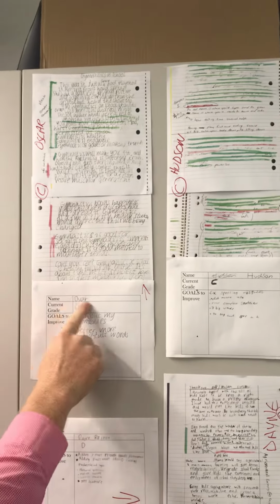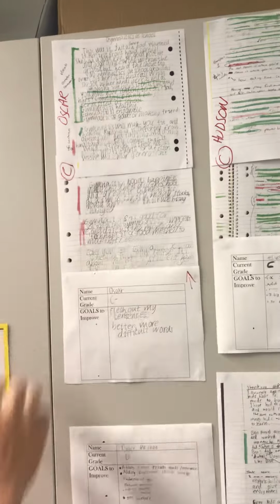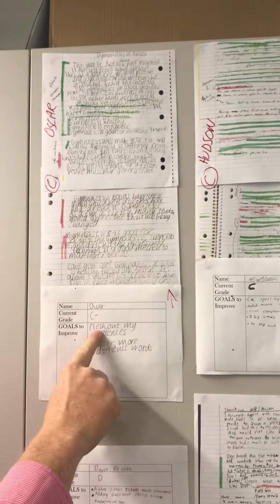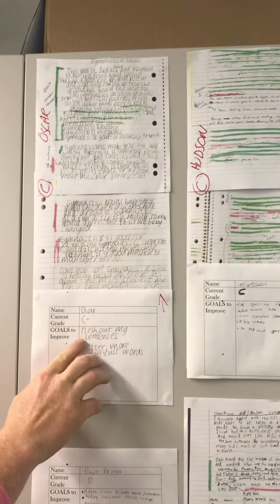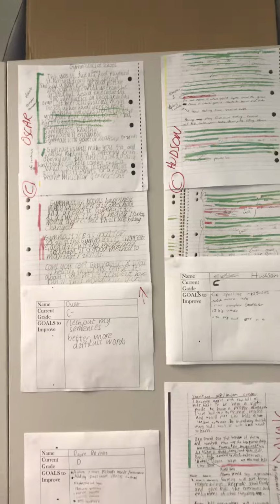So Oscar, he has set some goals. His current grade for this, based on our guide to making judgments, was a C-. So our goals here were to flesh out his sentences and use better, more difficult words. That's not a terrific one.